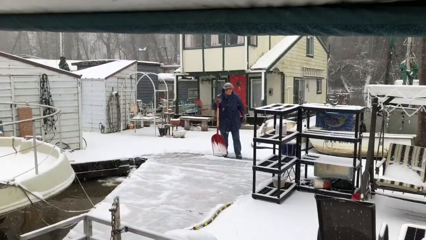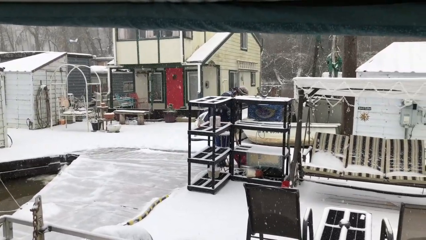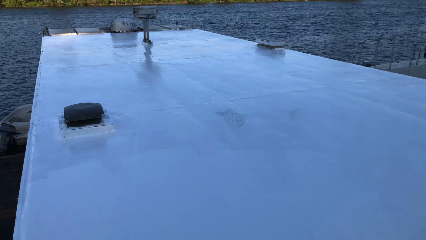Look behind me, it snowed back there. It snowed all day yesterday. It was pretty amazing. So we did a lot of shoveling. I had to shovel the roof. Luckily, I just did the Henrys on the roof, so I'm good to go.